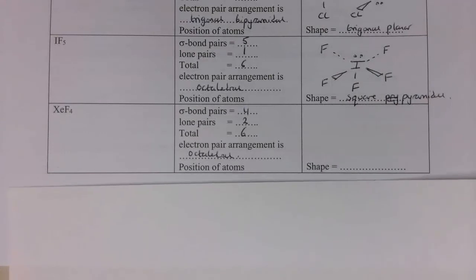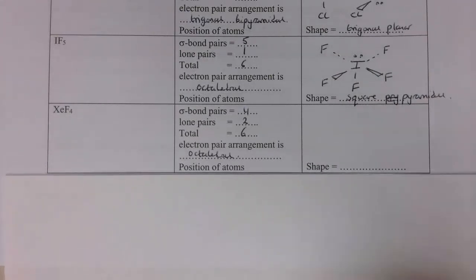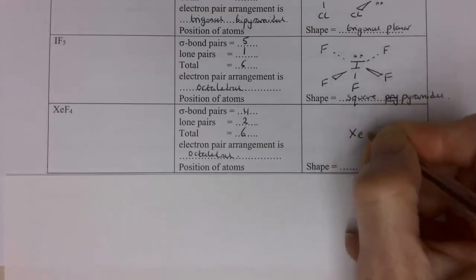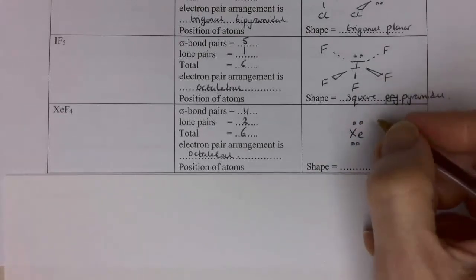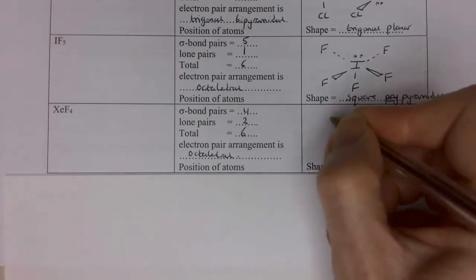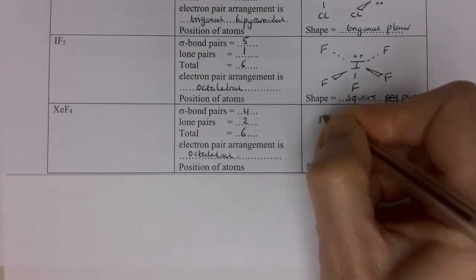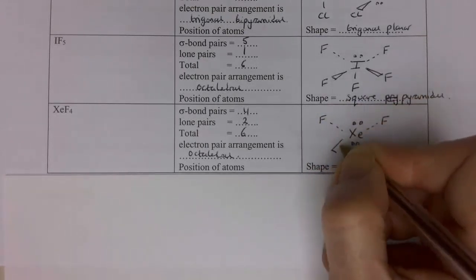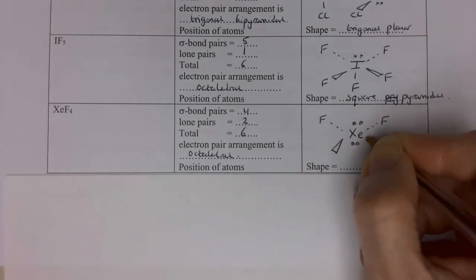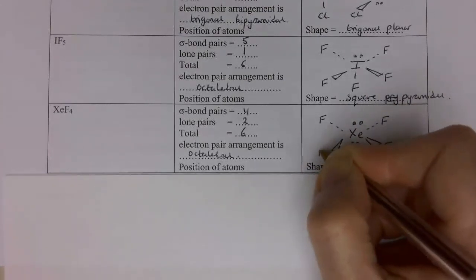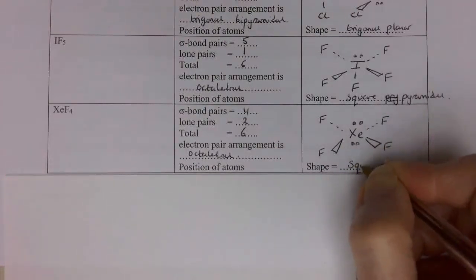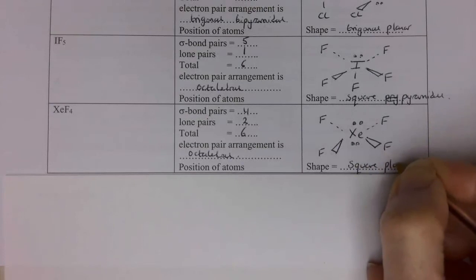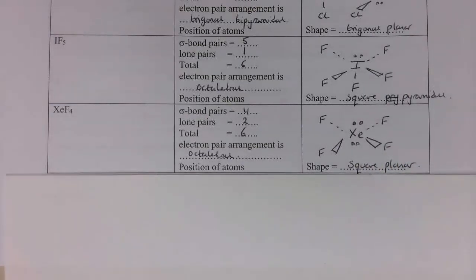Last but not least, we have XeF4. So Xe, lone pairs above and below the plane of the molecule, and then you have basically a square shape like so, with F at each corner, and obviously because it looks like a square, it is a square, it's called square planar. And you need to learn all of those.